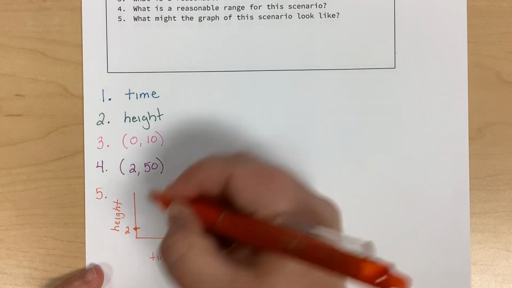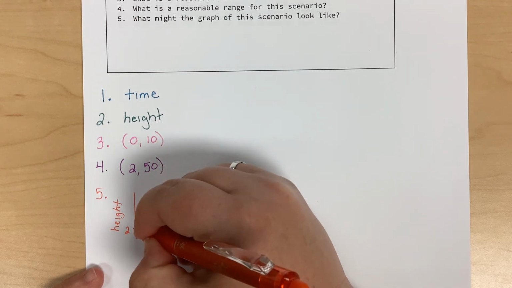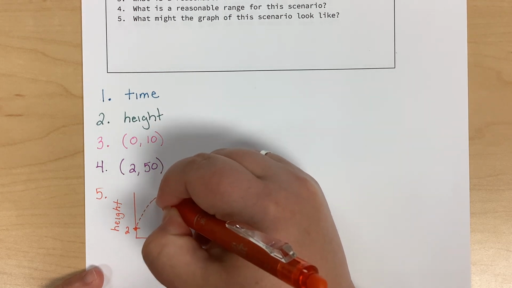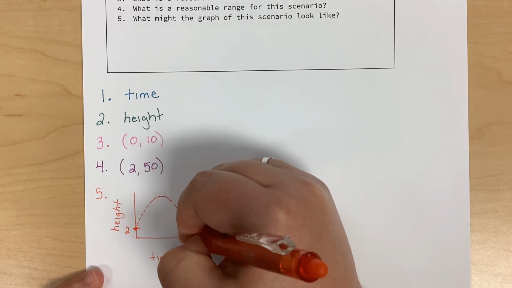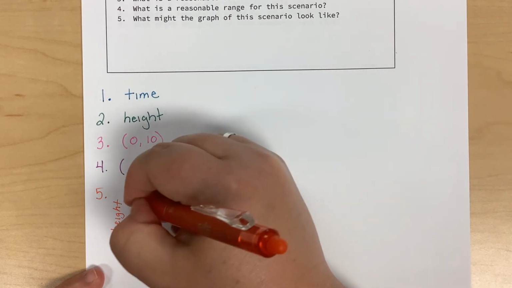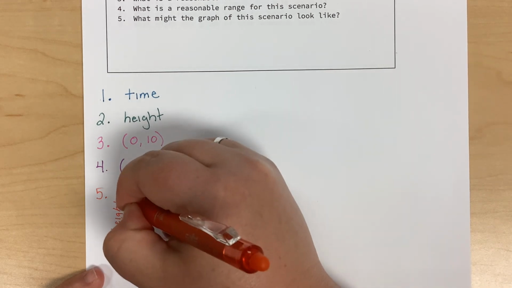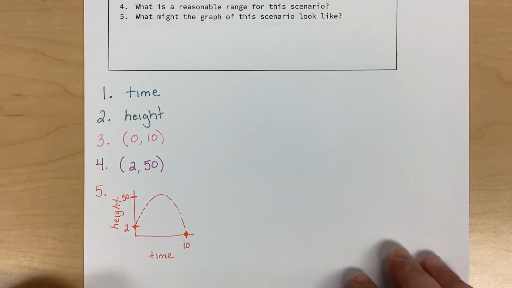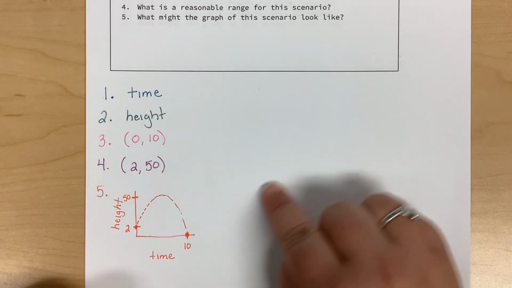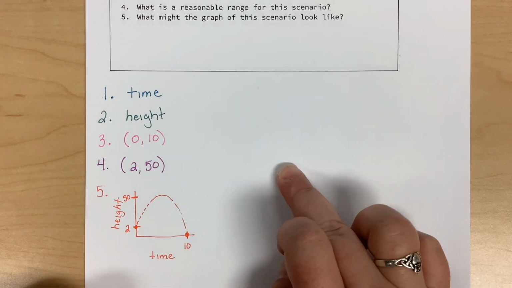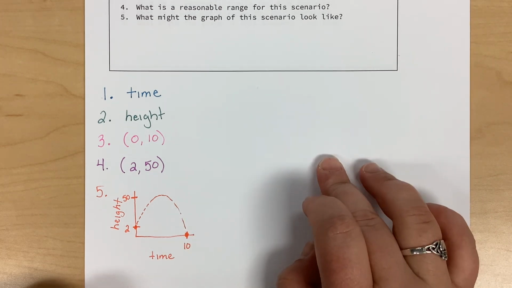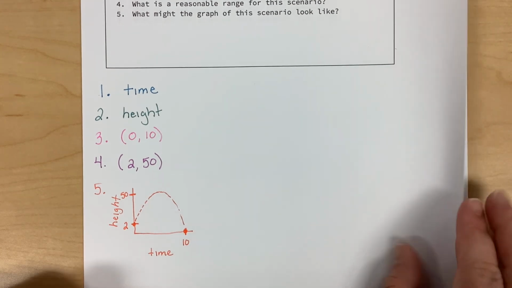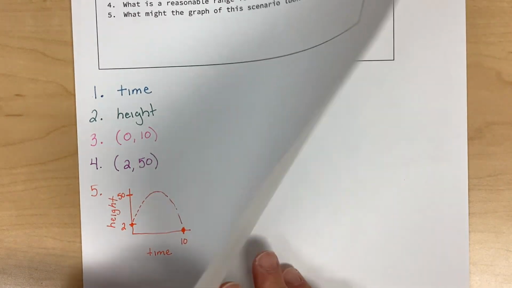So it's starting here. The punter kicks the ball, it goes up, up, up, up, up, and at some point starts coming down, down, down, and ends right there. And we're going to say that this height right here is 50 feet because we said that's the highest that the football goes. All right, so that's a reasonable domain and range, and that's what the graph would look like. If you chose time and distance, it would probably be linear because as time goes on, the distance the football has traveled increases, and it would stop at some point. It wouldn't keep going forever.